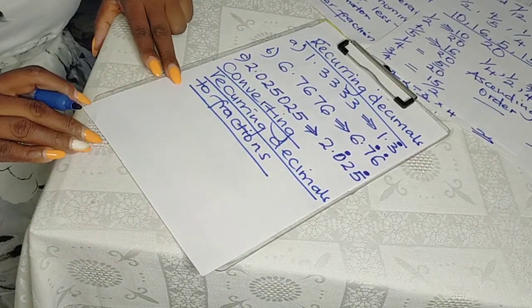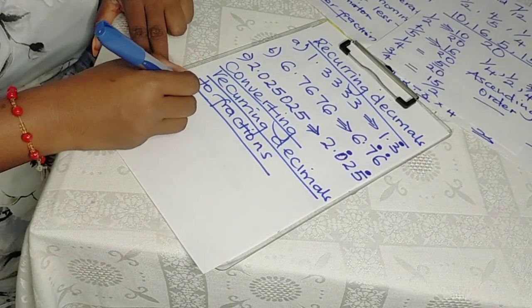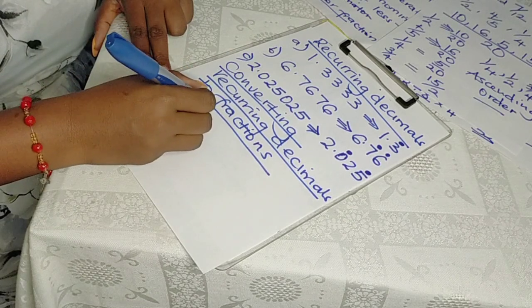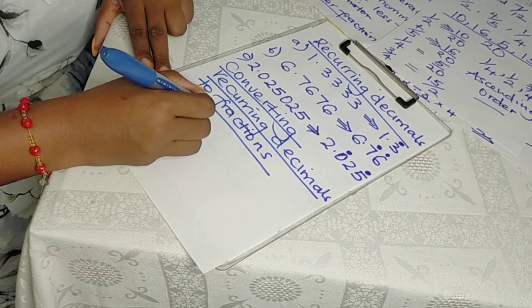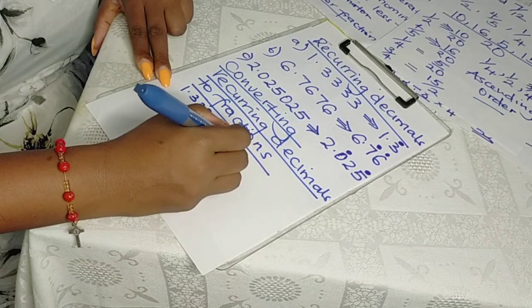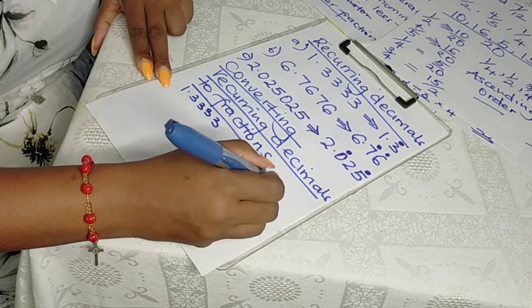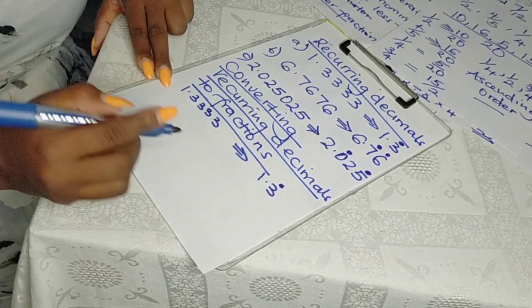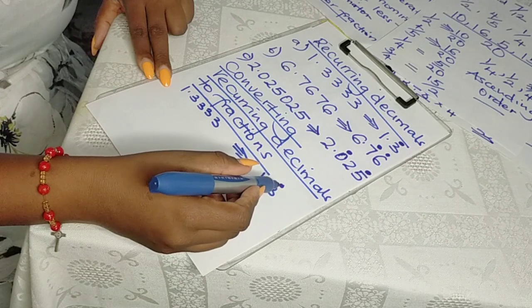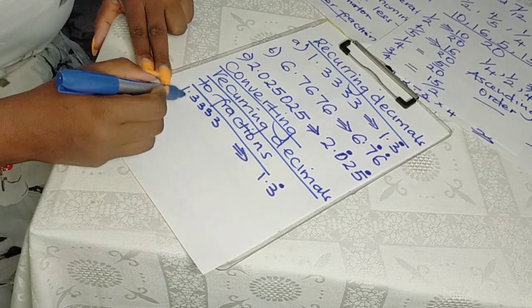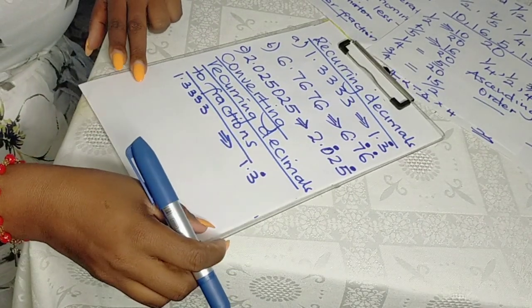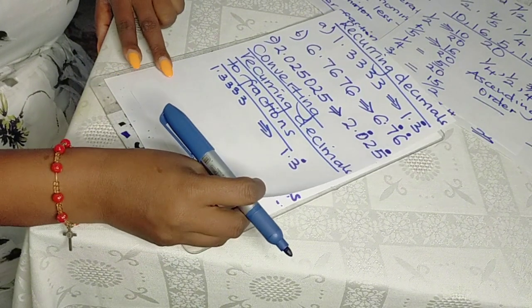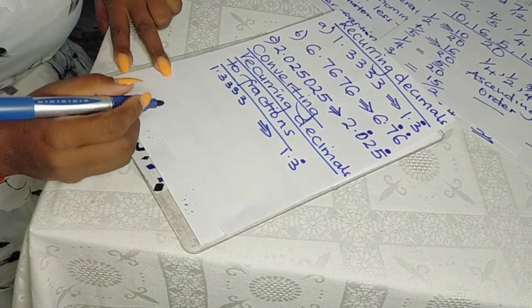And we begin with our 1.3 with a dot. We know it implies 1.3 with a dot on top of 3, which means a number which looks like this, whereby the number 3 is recurring. So this is how we go about solving it.